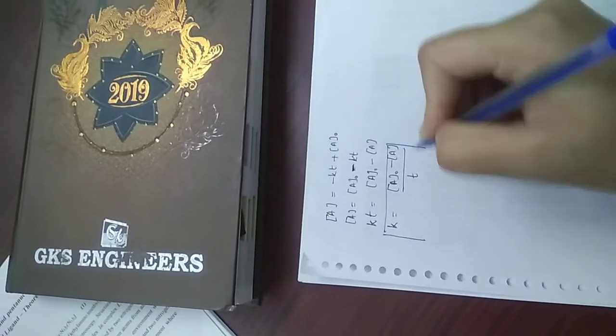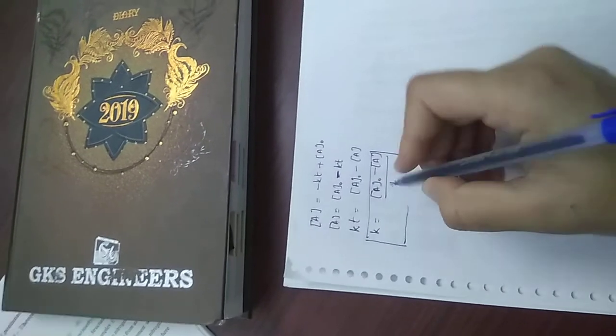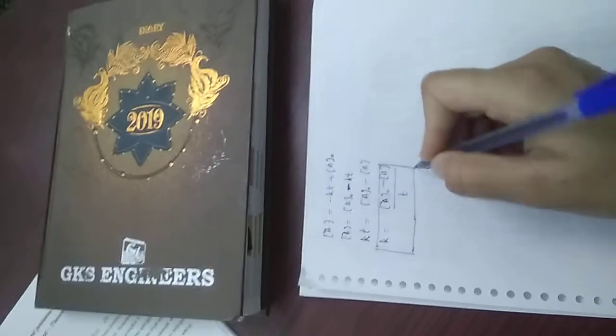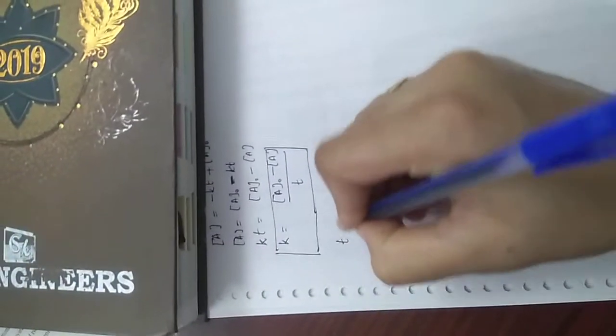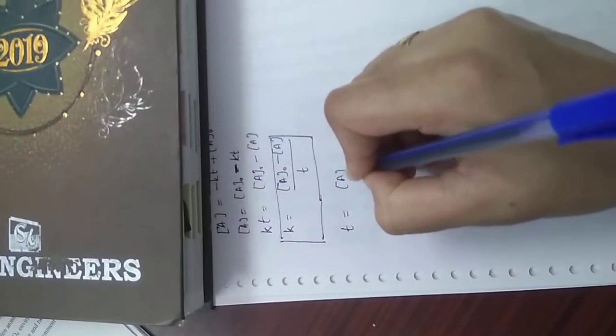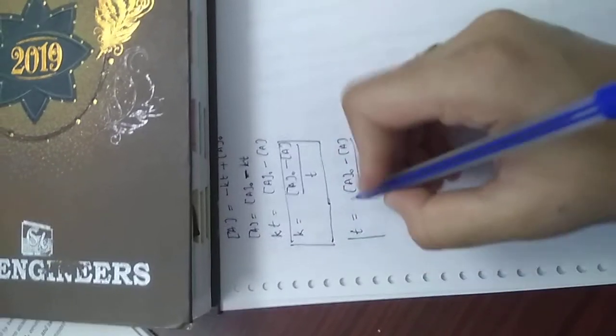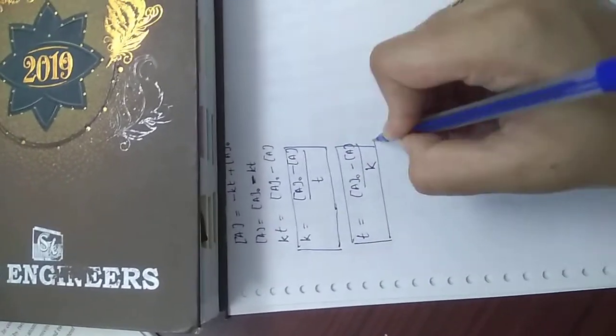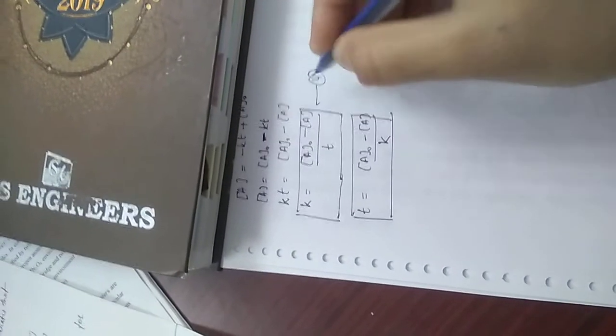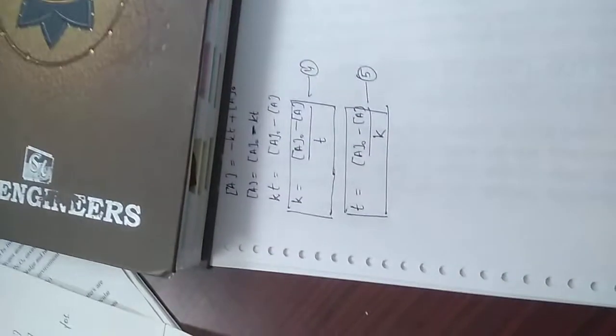This is the rate constant expression for zero order reaction. And the equation for time will be A naught minus A divided by K. Alright, so let's suppose this is our fourth equation, this is our fifth equation.